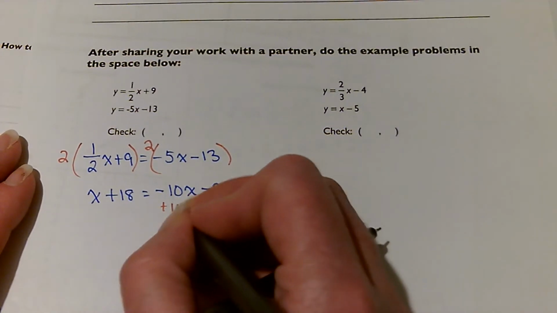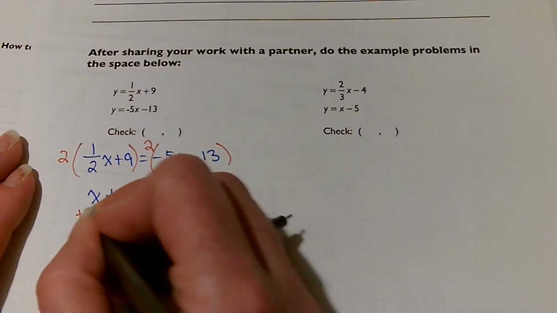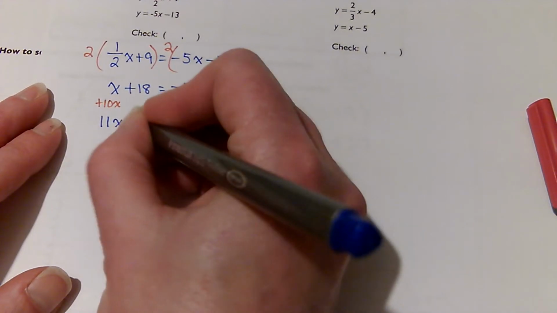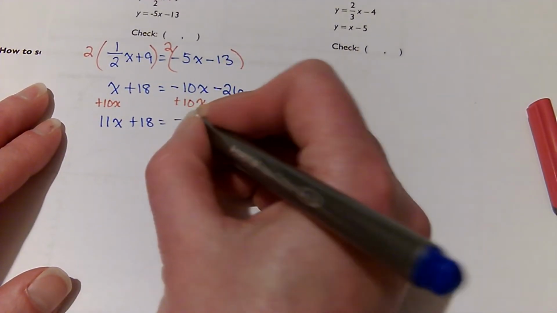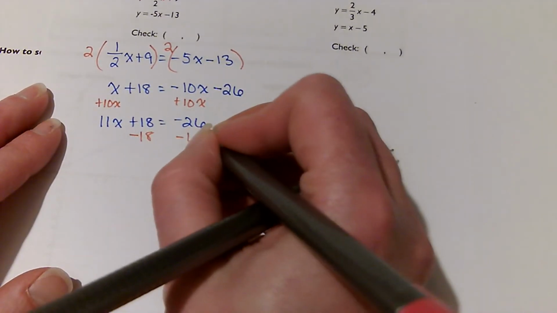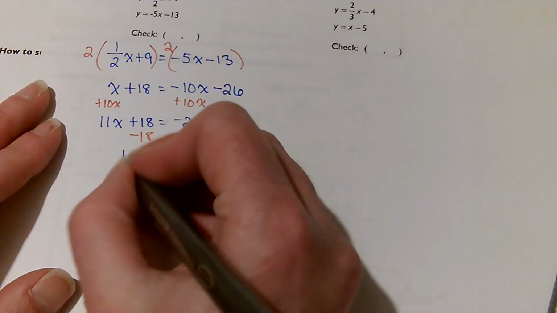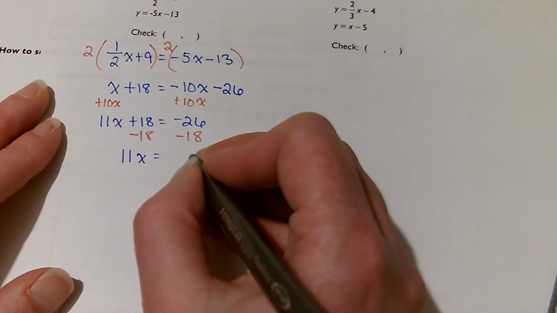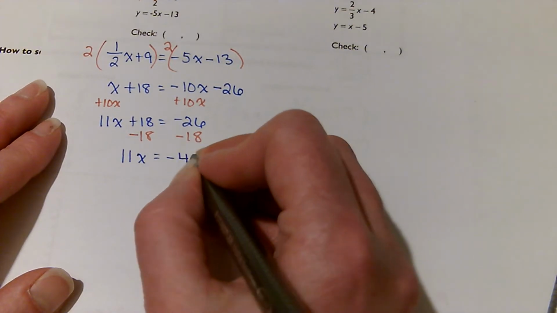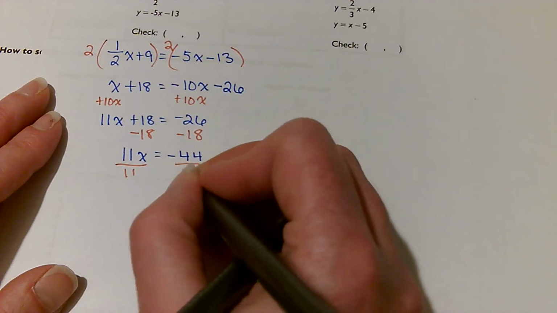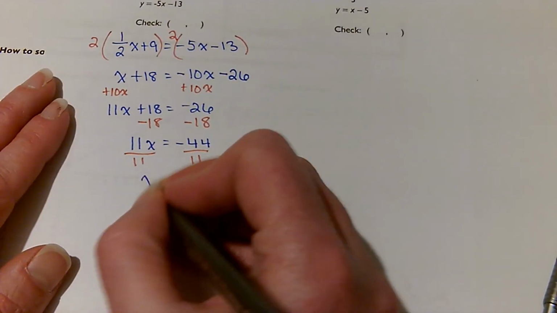I'm going to add 10x. And I know some of y'all can combine these steps, but I'm going to show each one. That's 11x plus 18 equals negative 26. Subtract 18. 11x equals, that's going to be negative 44. Divide by 11. So x is negative 4.